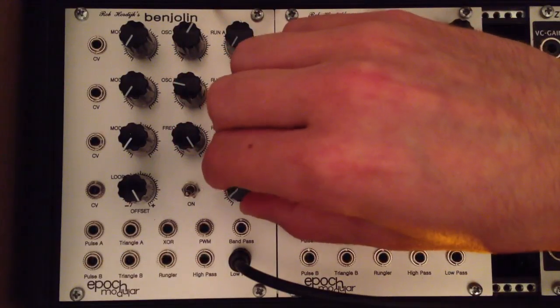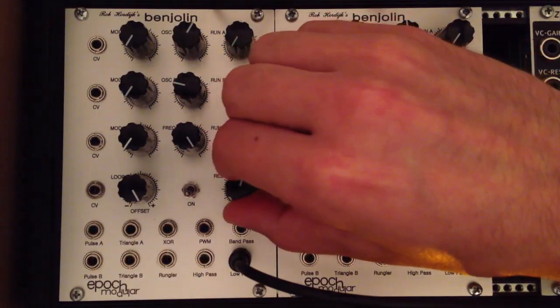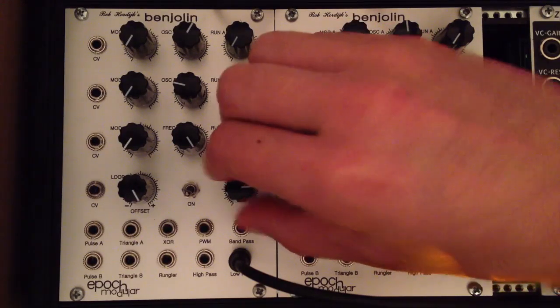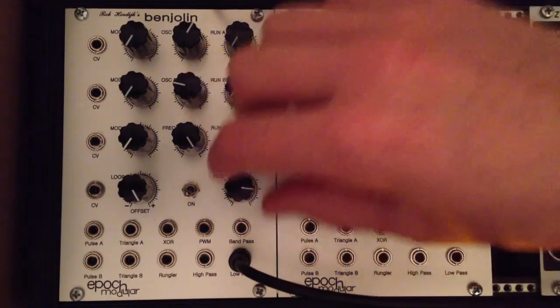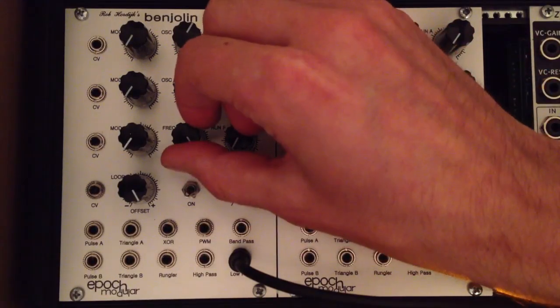Turn the resonance up. It's actually a fantastic sounding filter on this module. The resonance goes just shy of self-oscillation, which I like a lot in this particular configuration. I'll sweep back down with the resonance all the way up.